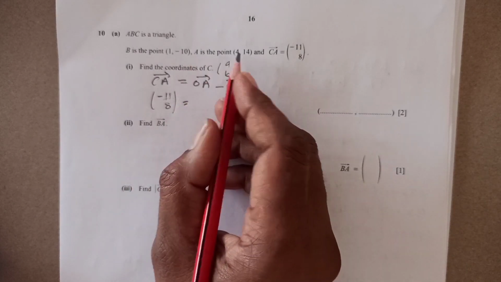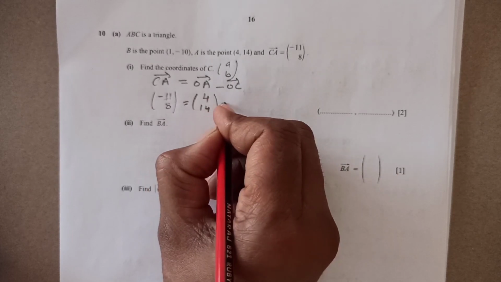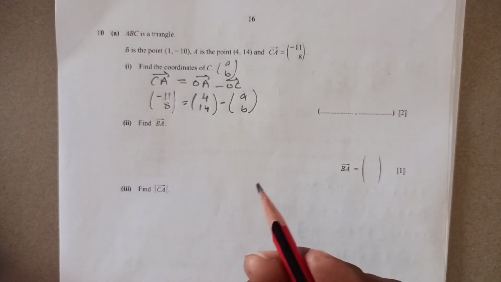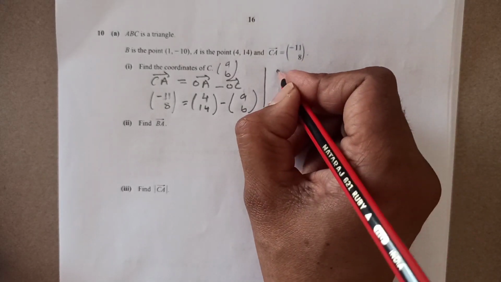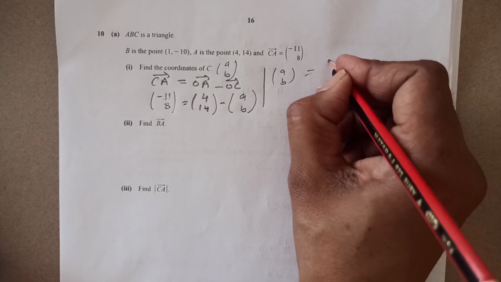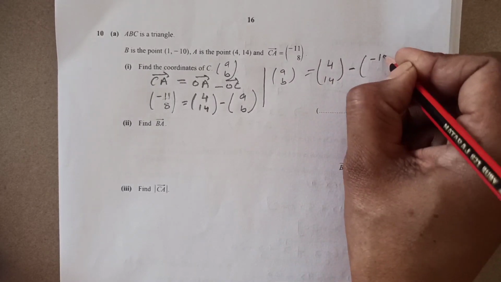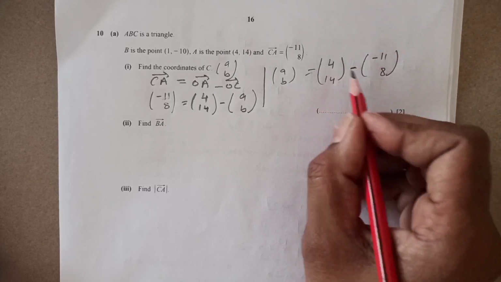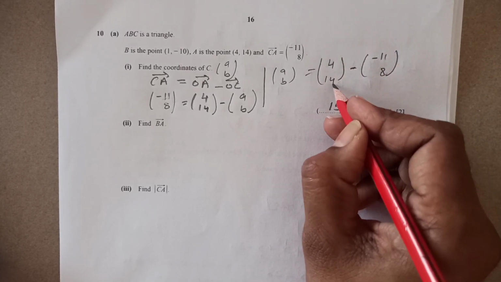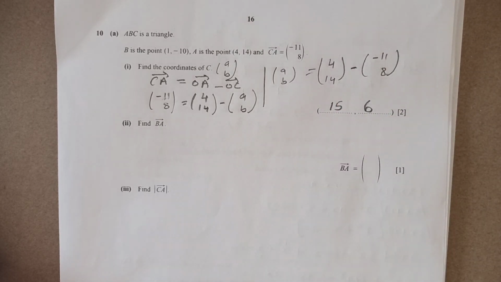OA is (4, 14) minus OC is AB. Now we are looking for the value of AB. So AB is going to be, shifting this to that side, (4, 14) minus (-11, 8). So 4 plus 11 it will be 15, 14 minus 8 it is 6. So (15, 6) is the coordinate, right?